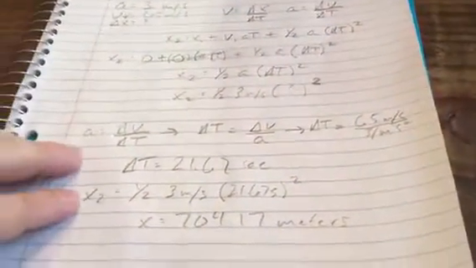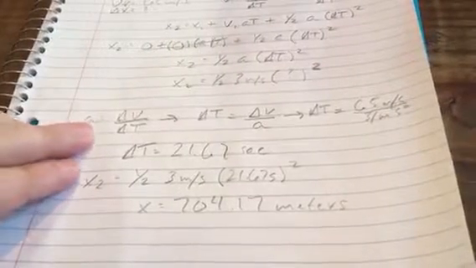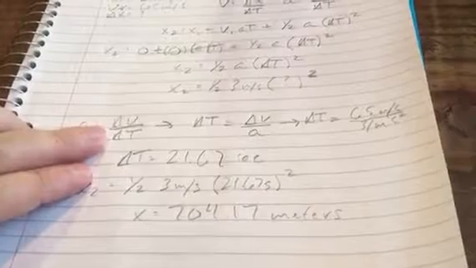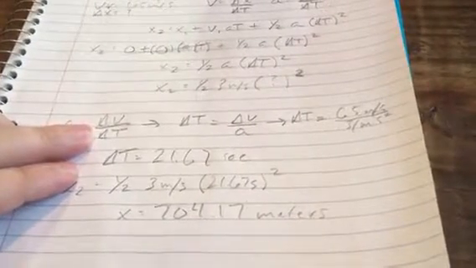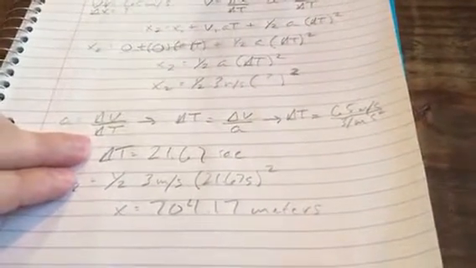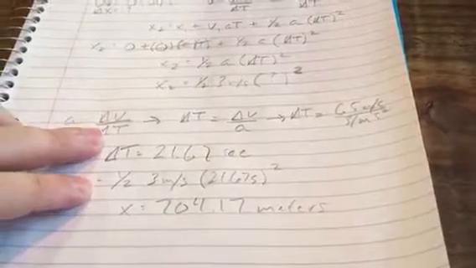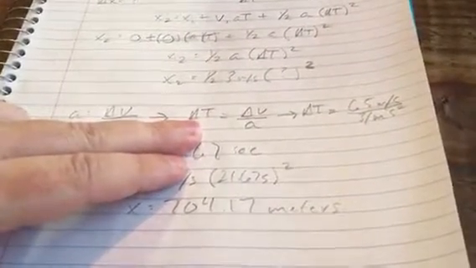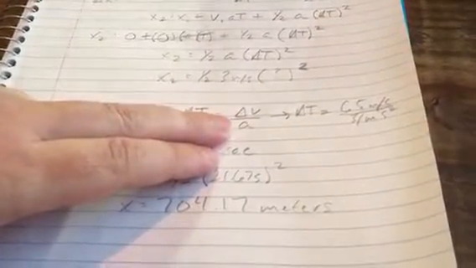How we do that is we derive that acceleration is equal to the change in velocity over the change in time. Well, we're looking for the change in time. Through that, we derive that the change in time is equal to the change in velocity divided by the acceleration. So from there, delta t equals 65 meters a second divided by 3 meters a second squared.